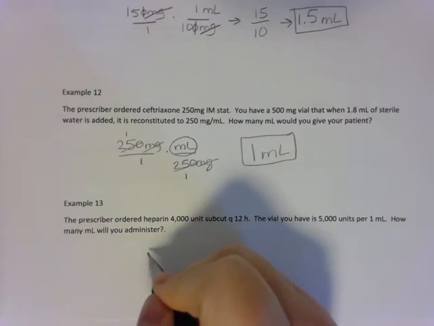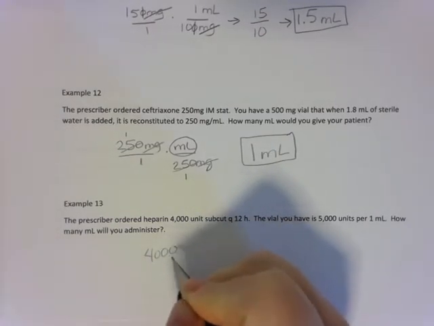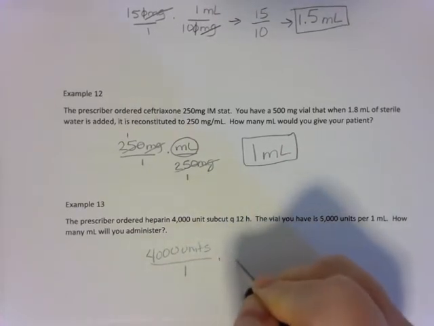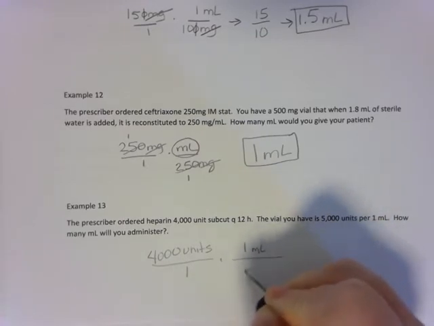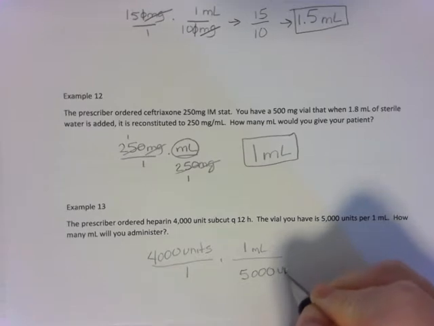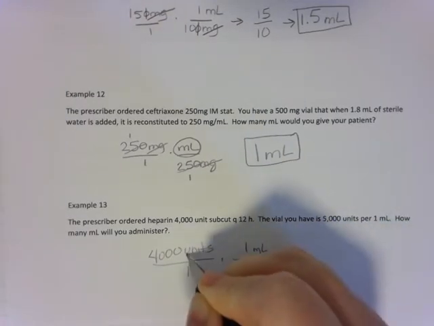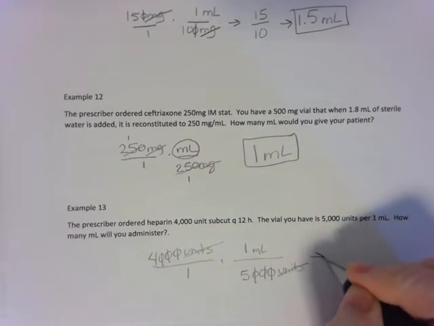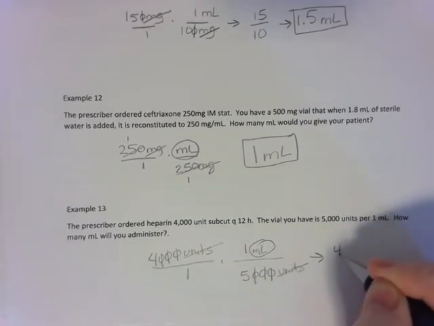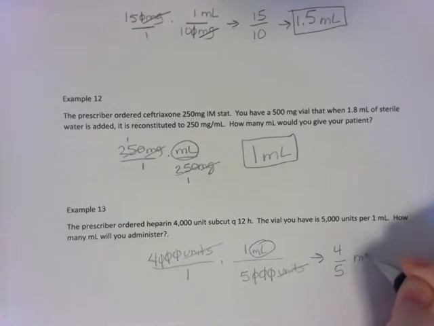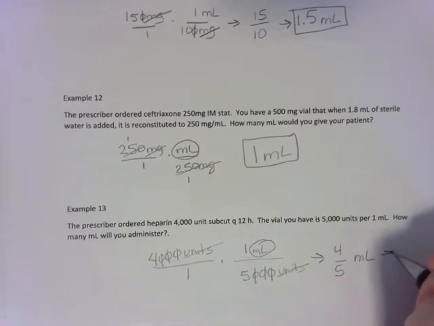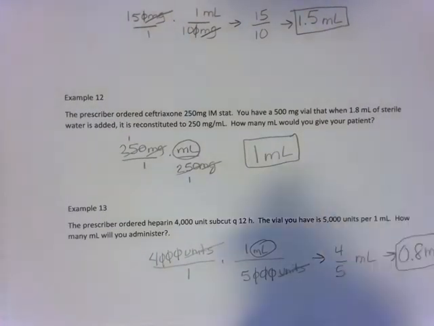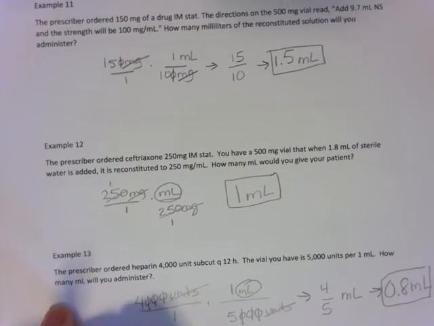So here we have an order of 4,000 units. And we have a strength of 5,000 units per ml. And I know 4/5 is 0.8.